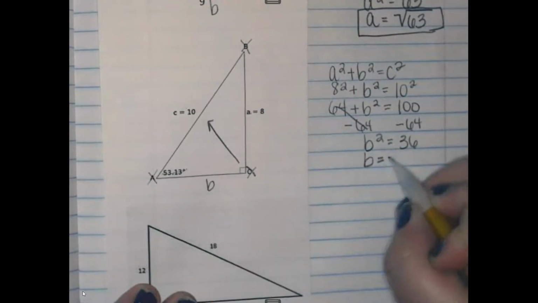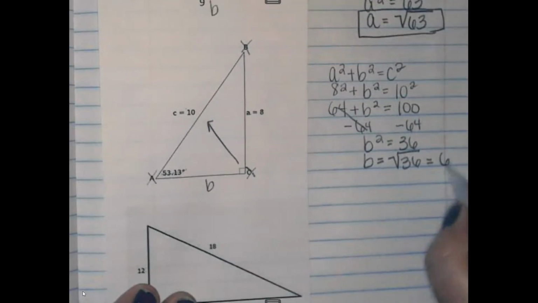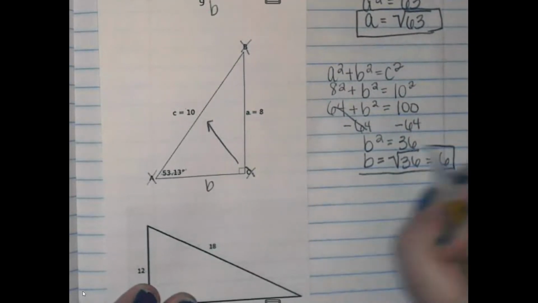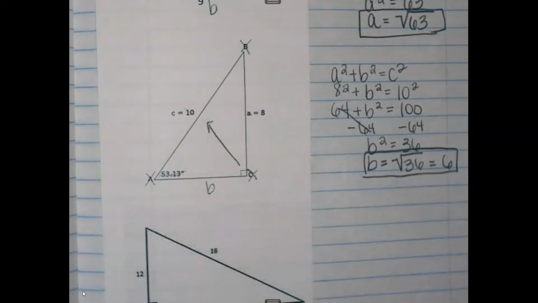Square root of 36 is equal to 6, because it is a perfect square, and we do need to simplify it if possible. So that's the first win we've had today where the numbers turned out pretty. But yes, square root of 36 is 6.